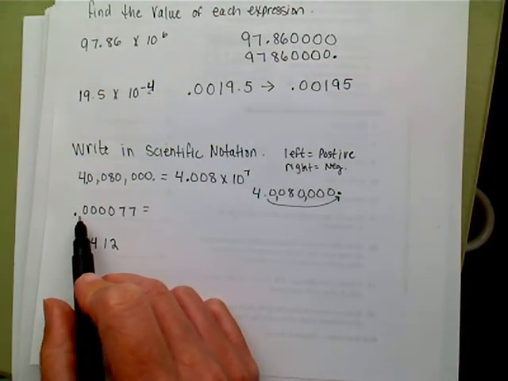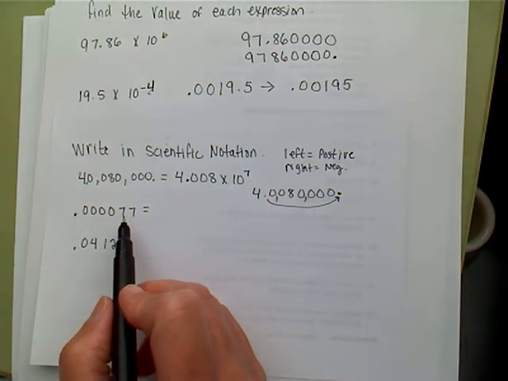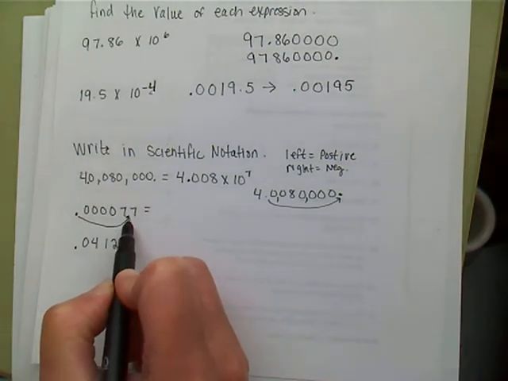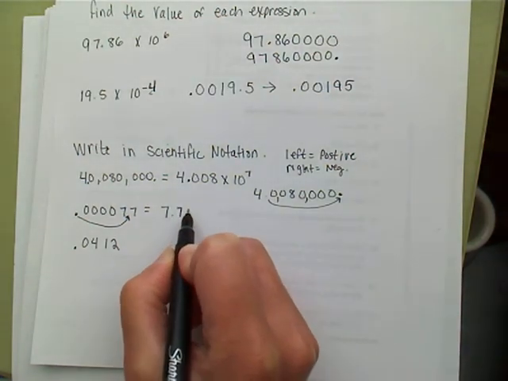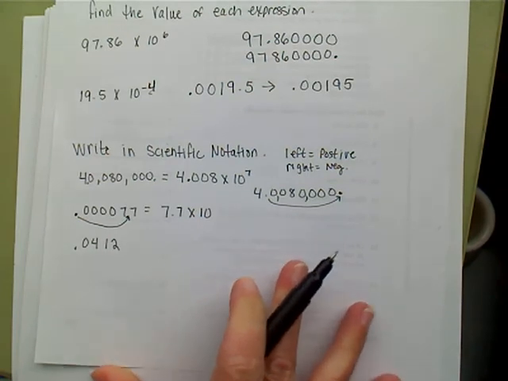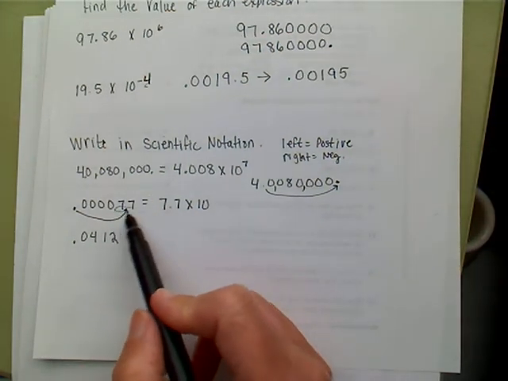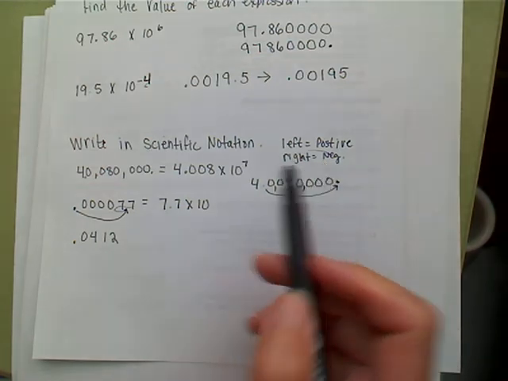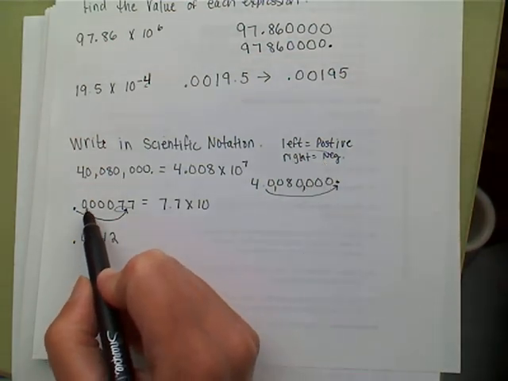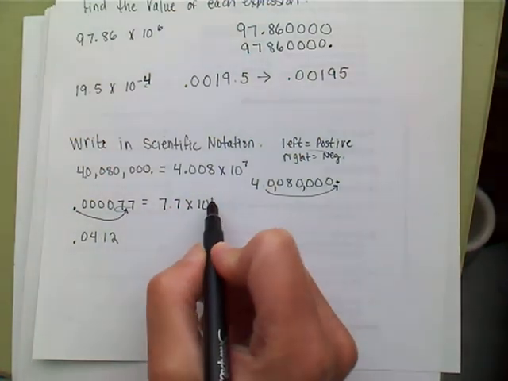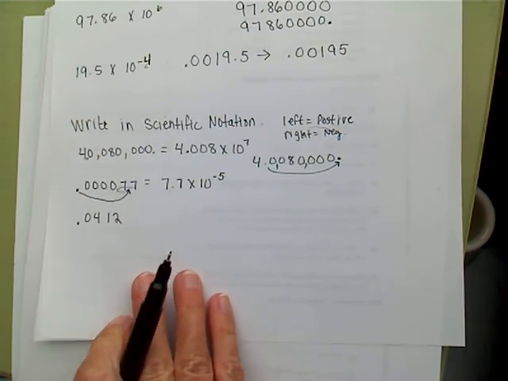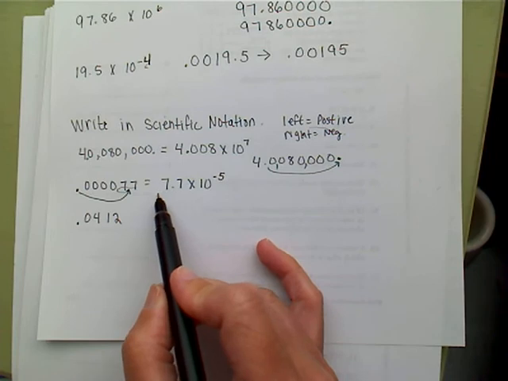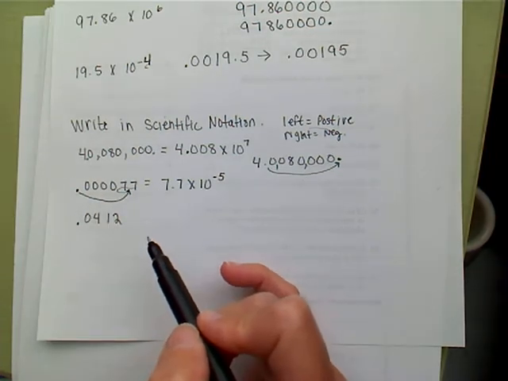So this one here, again, I need one digit in the ones place. So in this case, I'm going to come all the way over until I have that 7 in the ones place. So I want to bring that decimal all the way there. Okay? So I'm going to rewrite it as 7.7. I know that's my starting point, times 10. But what is my exponent going to be? Well, I moved it to the right, so it's going to be a negative exponent. And how many places to the right did I move it? 1, 2, 3, 4, 5. So it's going to be a negative 5. Okay, and then I can check my work by moving this decimal 5 places back, and it should get me back to my starting point.